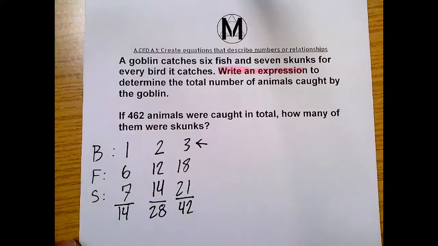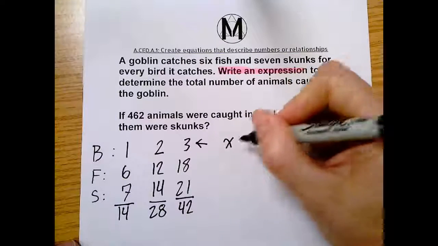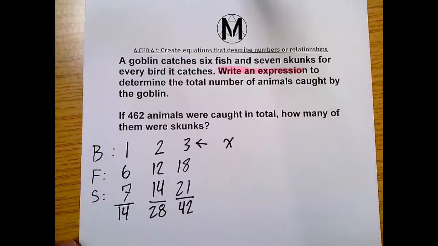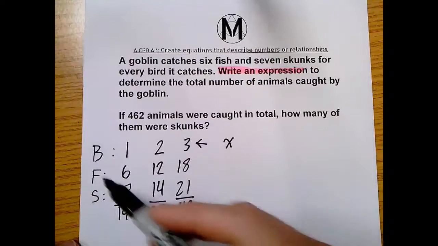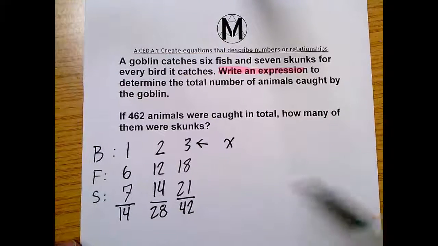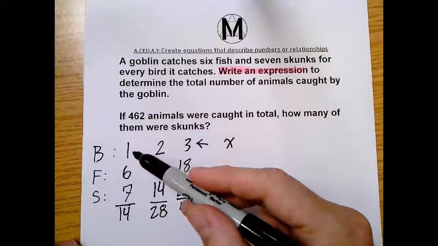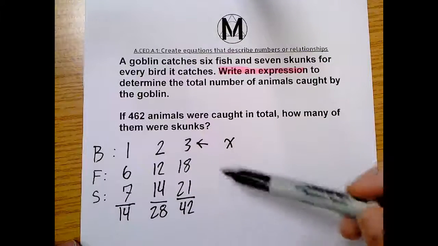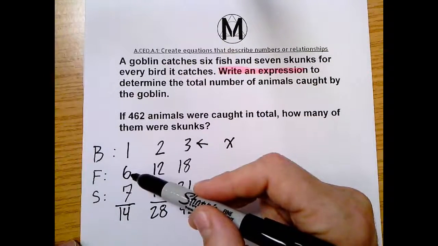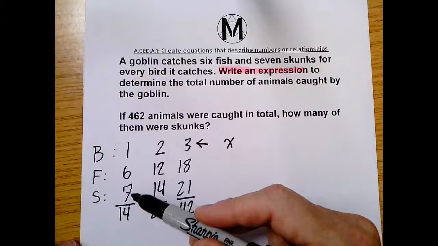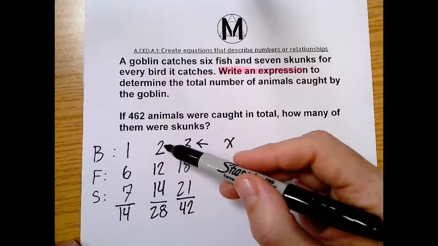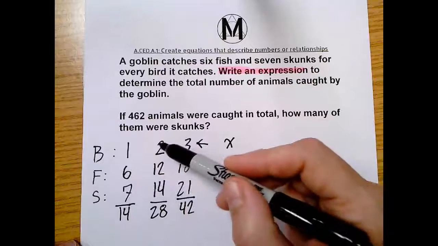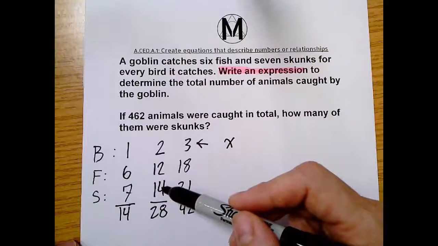And we don't know how many birds were caught, so as always in algebra, if we don't know, we can represent that with a variable. I'll call this one x for now. So the bird is what we're going to represent with x. x is what actually gets multiplied every time, right? If there's 1 bird, 6 times 1 is 6, and 7 times 1 is 7. If there were 2 birds, 2 times 6 is 12, and 2 times 7 is 14.